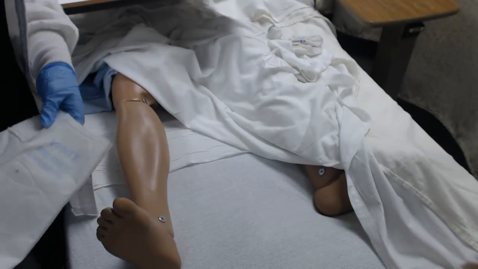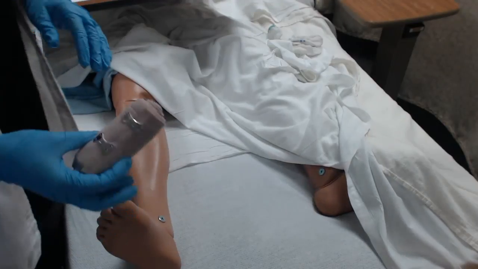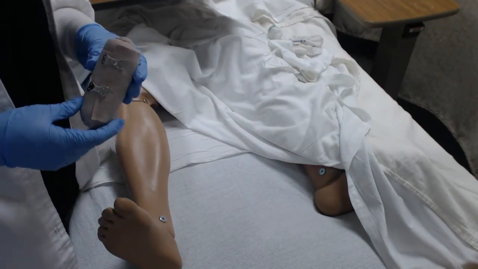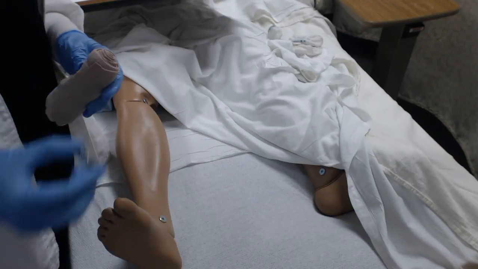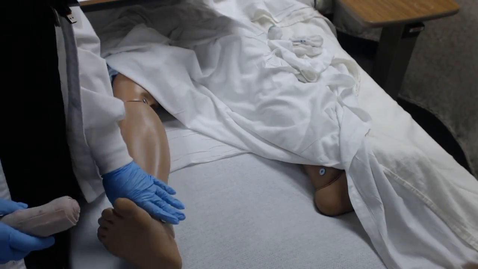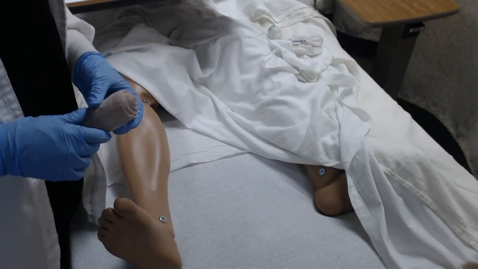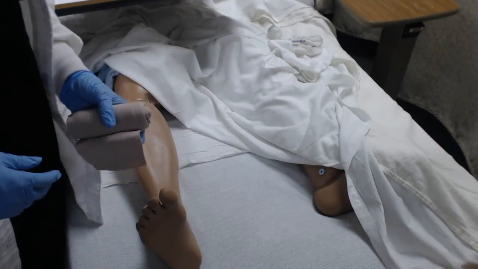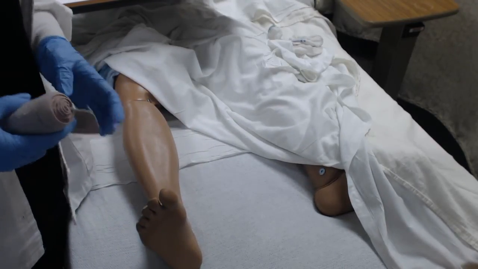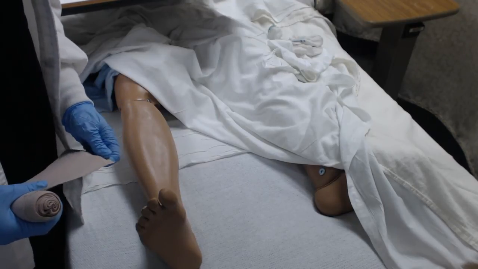The last piece that we're going to cover is ACE wraps. And ACE wraps really are beneficial for a lot of patients, especially patients who are so edematous on their extremity that a TED stocking or a compression device would not work for them, as it would be too tight and uncomfortable.